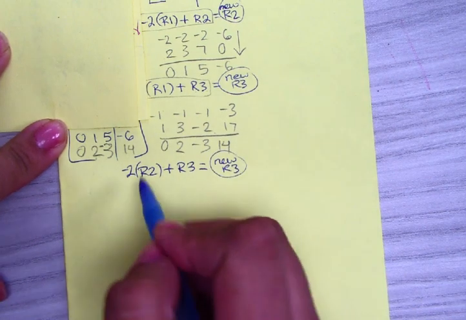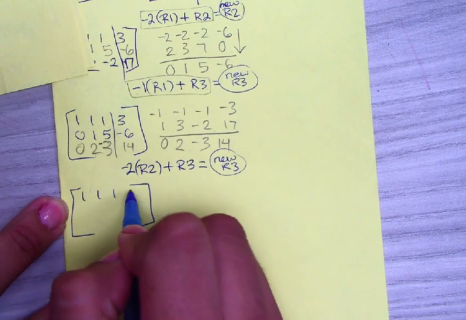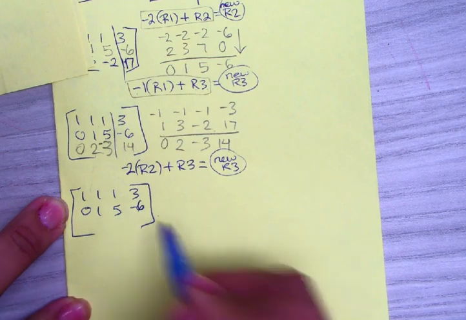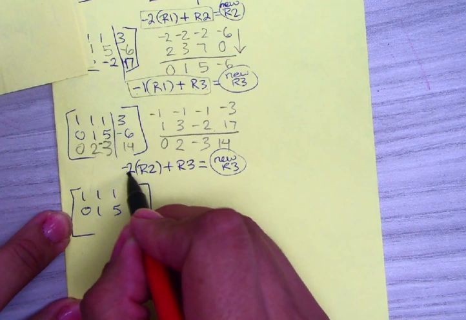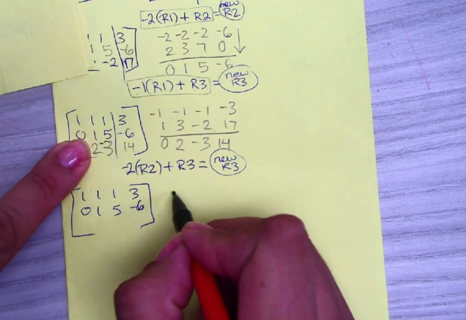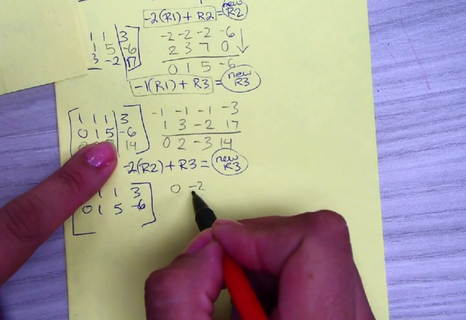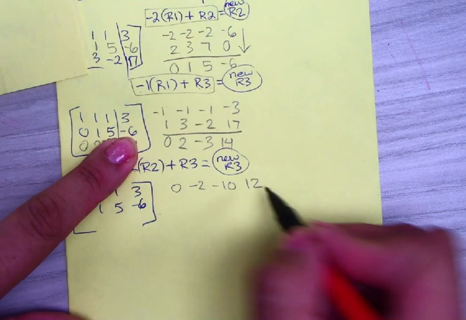We're not changing row 1 and 2, so I'm going to go ahead and copy those down: 1, 1, 1, 3, 0, 1, 5, negative 6. And then let's go ahead and write the process. Negative 2 times row 2, so 0, negative 2 times 1, negative 2 times 5, and negative 2 times negative 6.